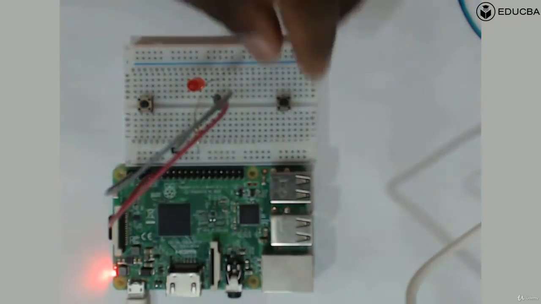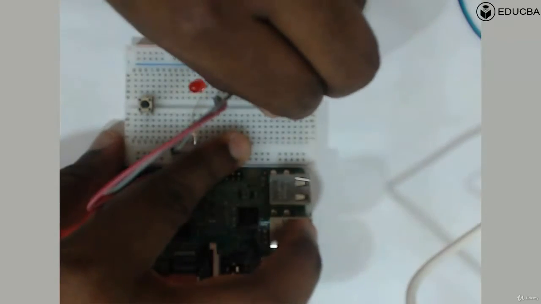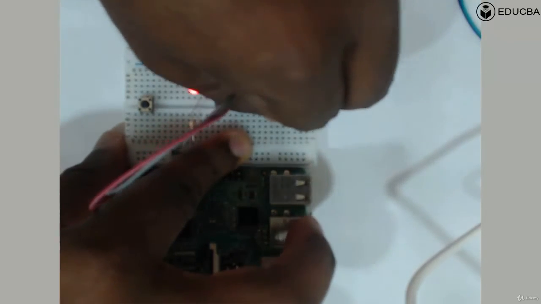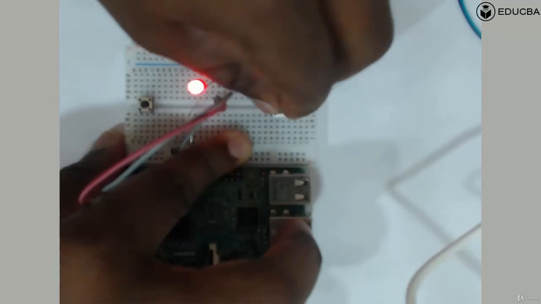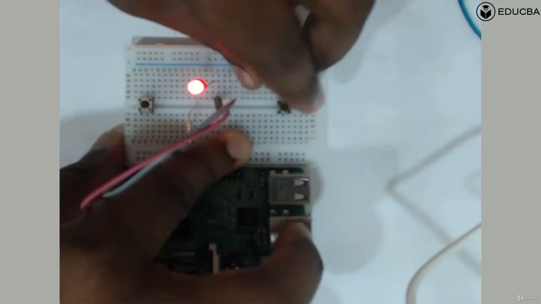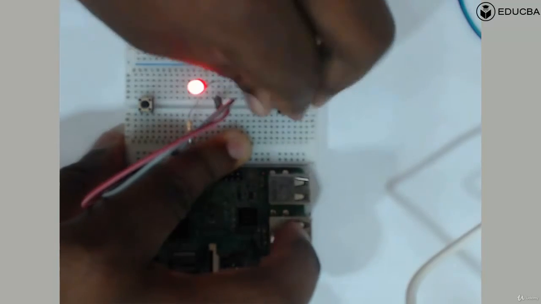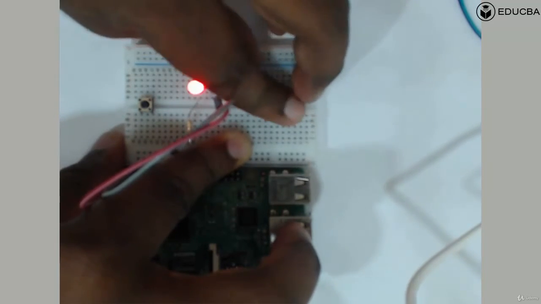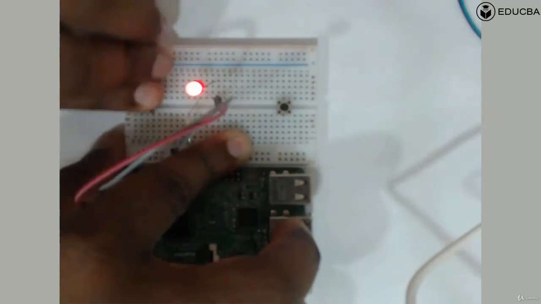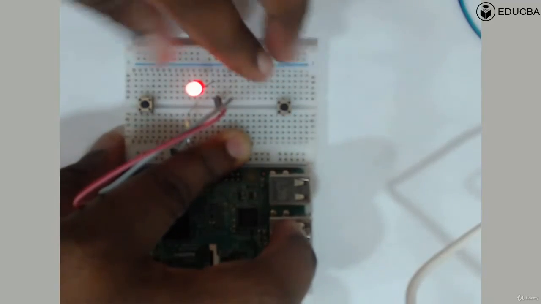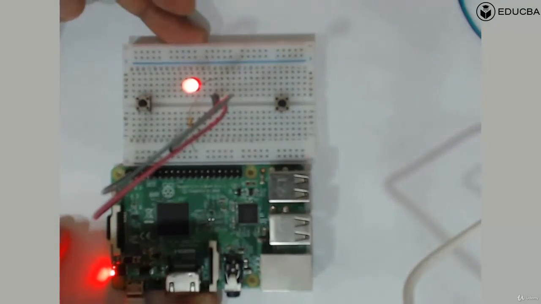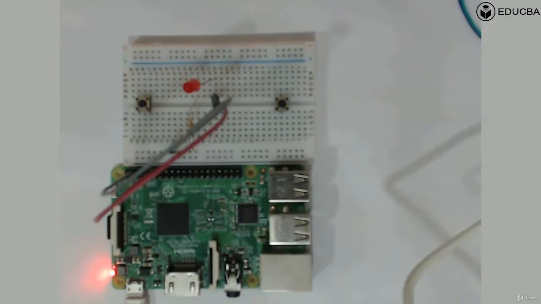Cool. So one button here and another button there. So there are 2 buttons, and we need to push them up and control the LED.